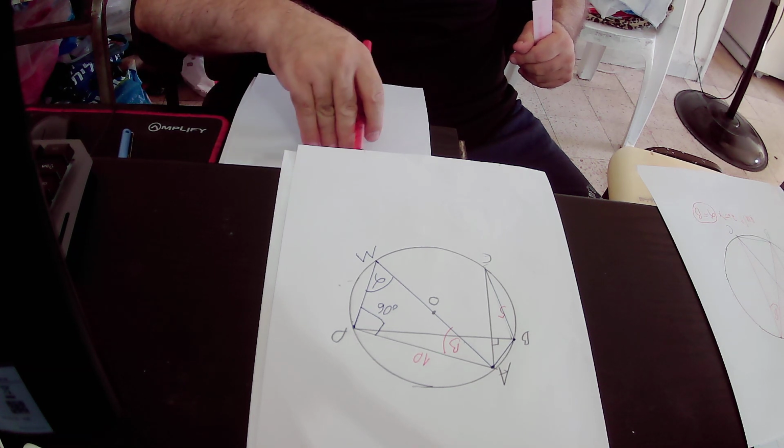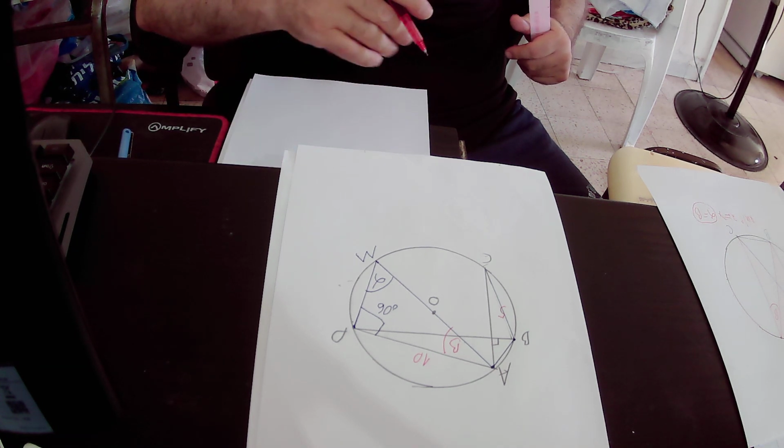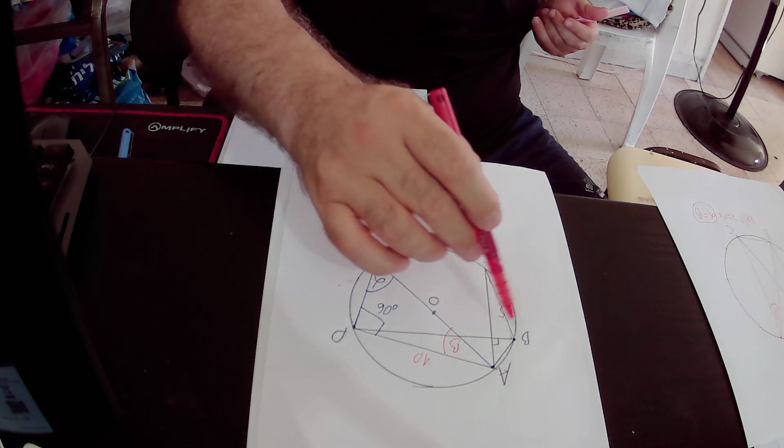From one side, but we also have angle ABD.